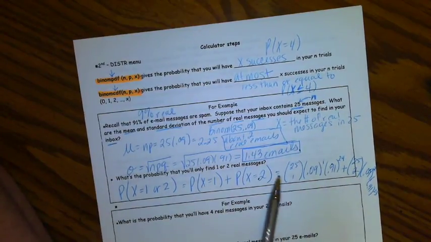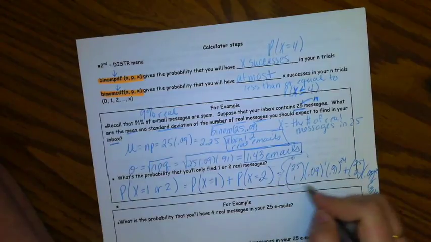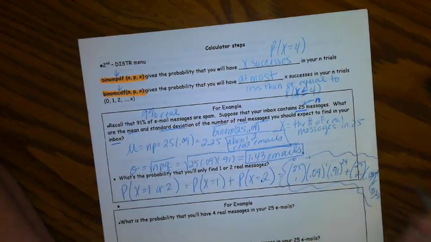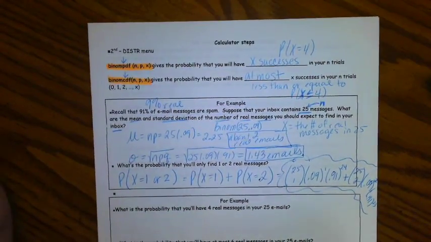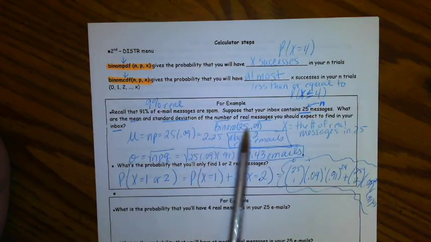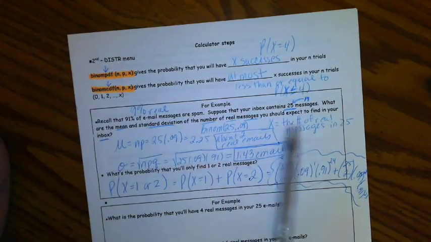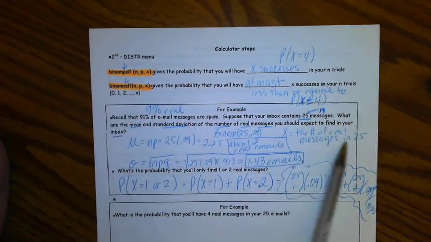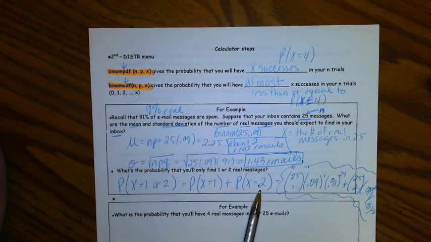You don't even need to write this, to be honest with you. I'm just trying to give you some sort of an idea of where these numbers are all coming from. But listen, it's very important that you have everything else written down, that you have the model you're using. You told me what X is. You told me what you're finding the probability of.